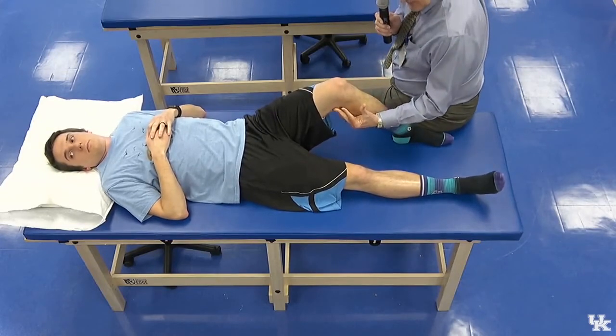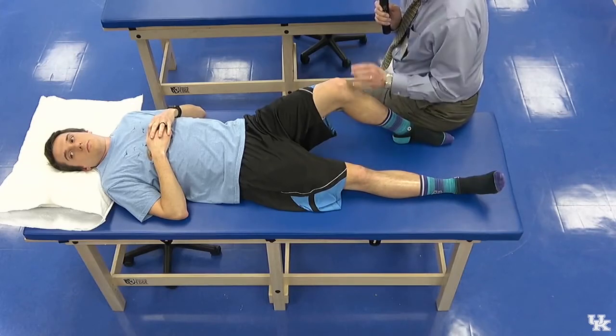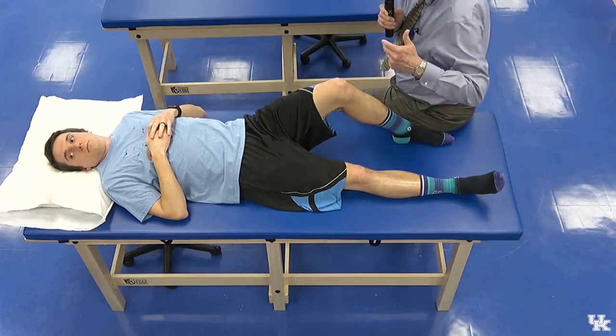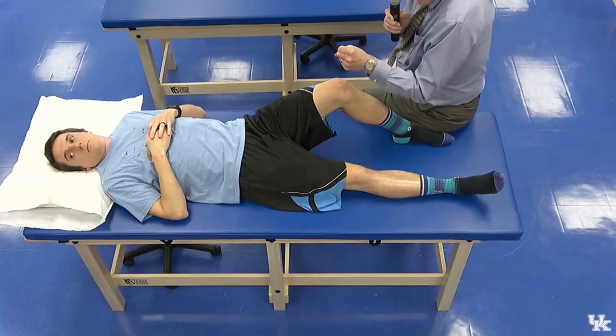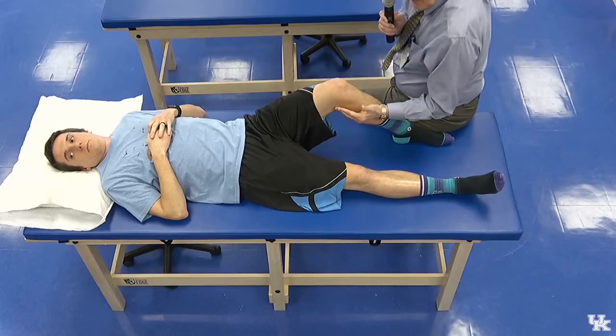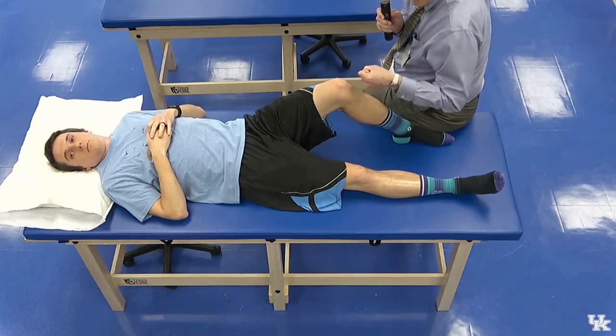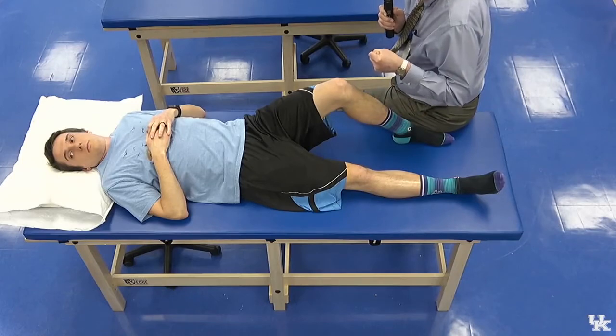That's telling me that his capsule on the medial side and his capsule on the lateral side both respond as one would expect. As you internally rotate slightly or externally rotate slightly, those posterior capsular structures should tighten up a little bit.